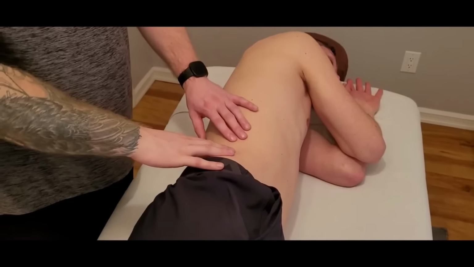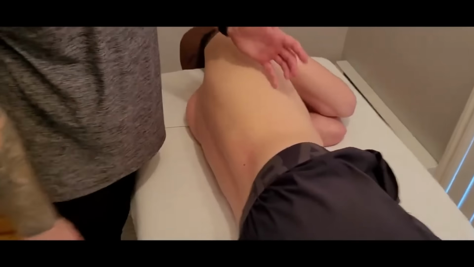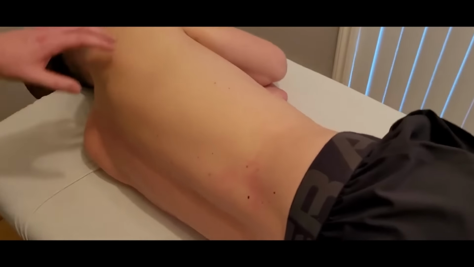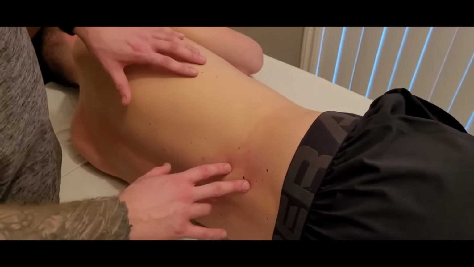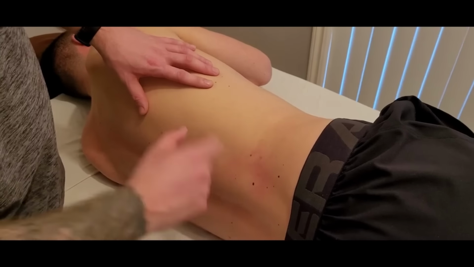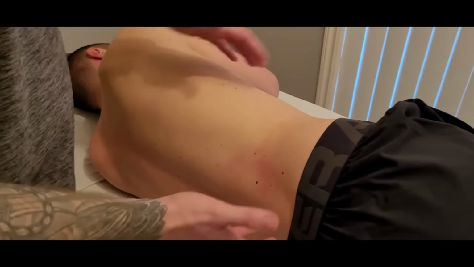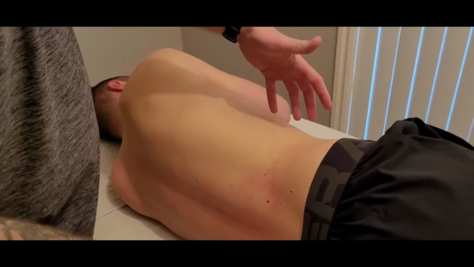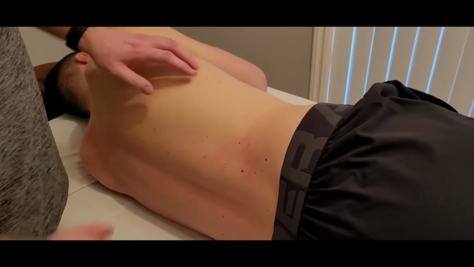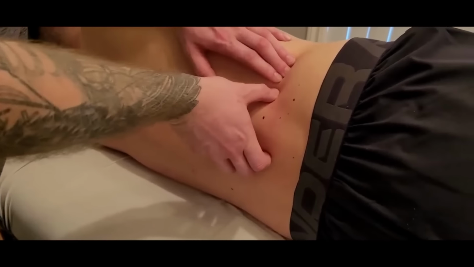All right, we're going to go through just a little extra video here on how to get into the Quadratus Lumborum from a sideline position. Oftentimes, you'll see QL listed in some cases, maybe inside of your exams, for something to do with scoliosis or even a pelvic lift. So we often would use a sideline position when treating scoliosis. So I'm going to show you an alternative method to get at the Quadratus Lumborum.